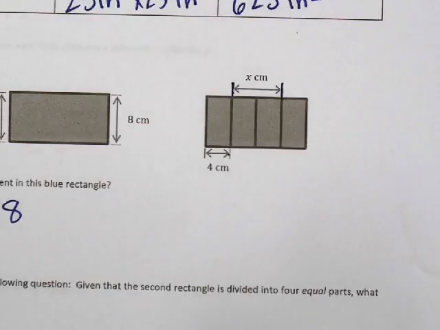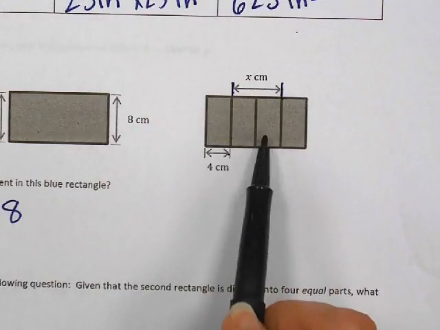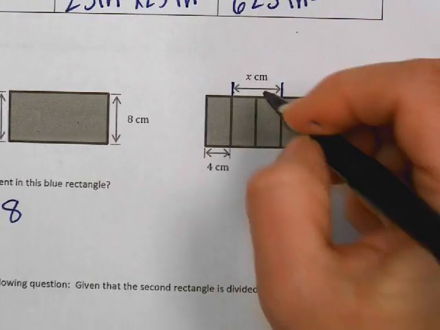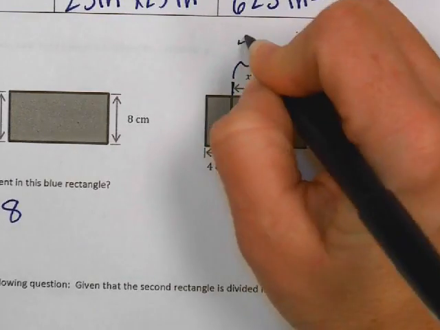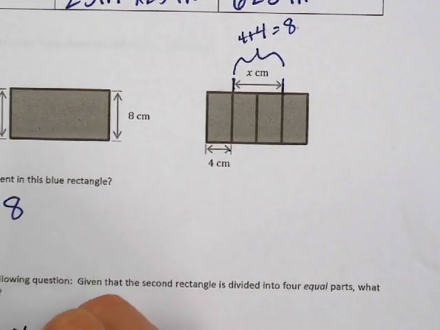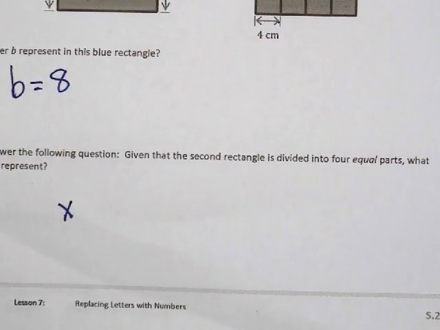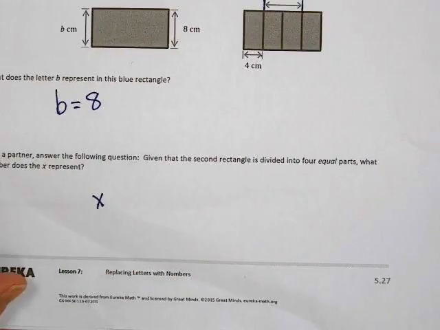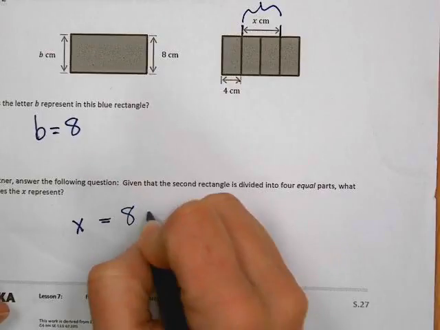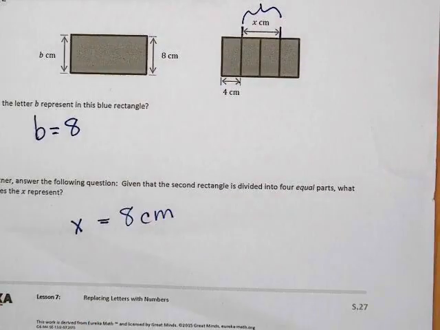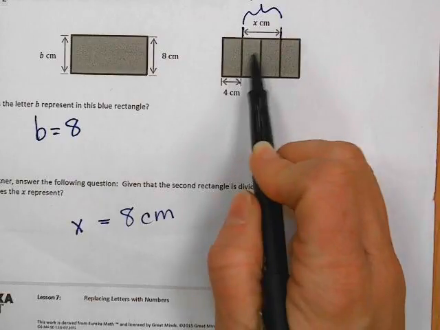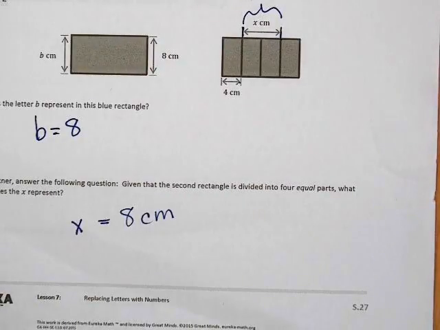So how much would that be if we know that each one of these represents 4 centimeters? So what we should know is that these 2 together are going to be 4 plus 4, which is going to be 8 centimeters. So X, scroll back down to under the question, X equals 8 centimeters. Because it's 2 of these sections together is what X represents, so it would be 8 centimeters.